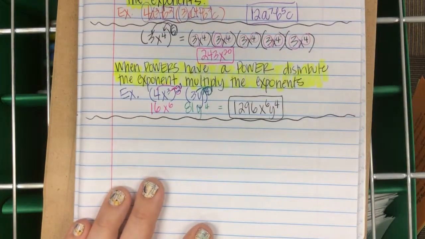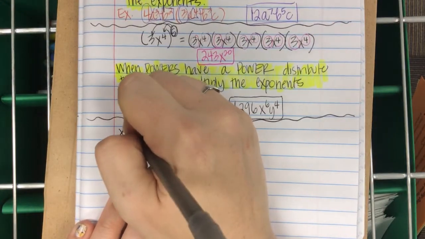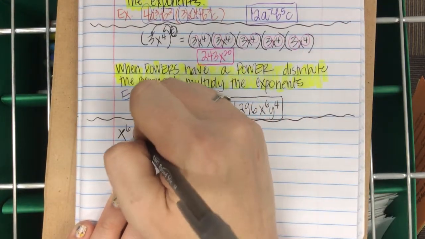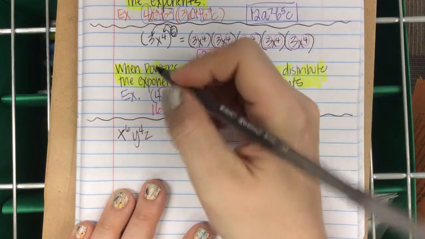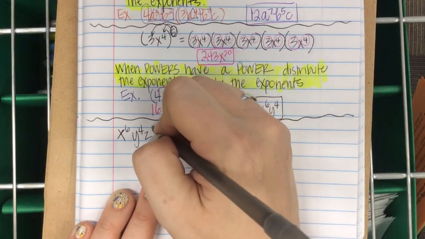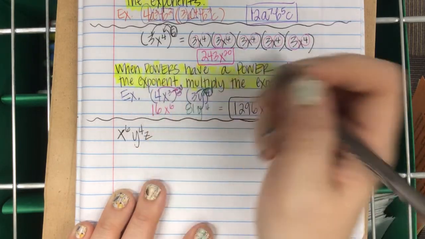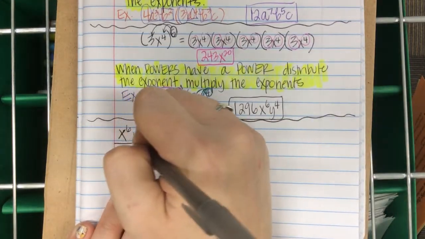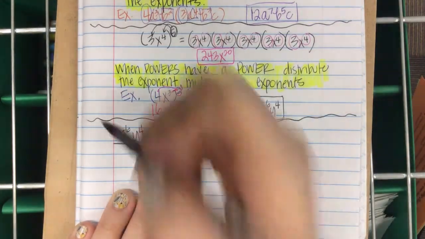Okay, so next example. X to the sixth, y to the fourth, z to the first. Let's give that a coefficient.